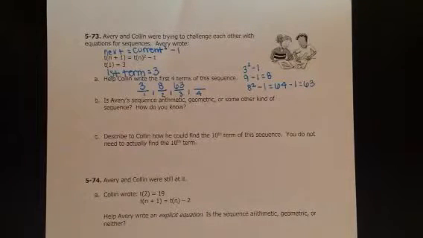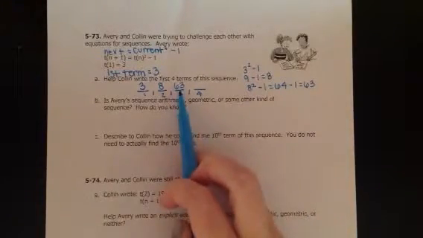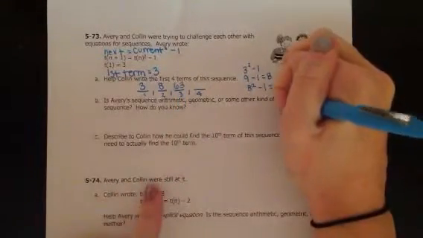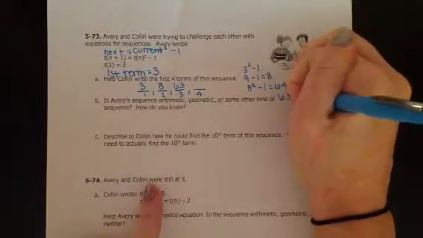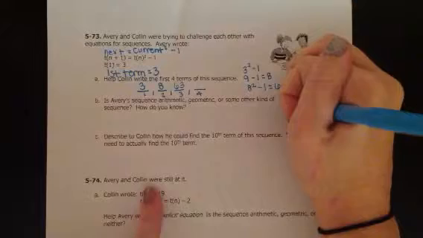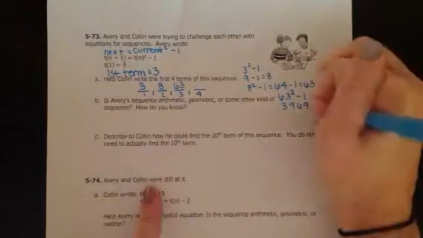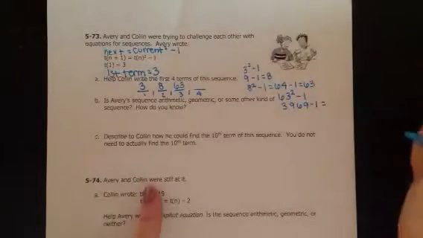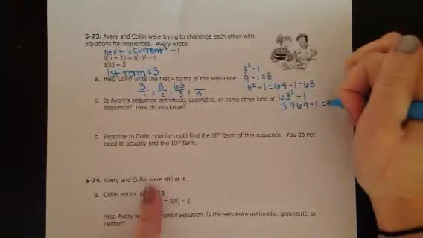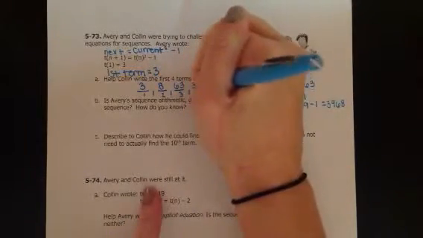Finally, this is where our numbers get kind of big. We have to use 63 as our current term. So now we're going to do 63 squared minus 1. 63 squared is 3,969. Now we're going to do minus 1, so we get 3,968. So again, our fourth term is 3,968.